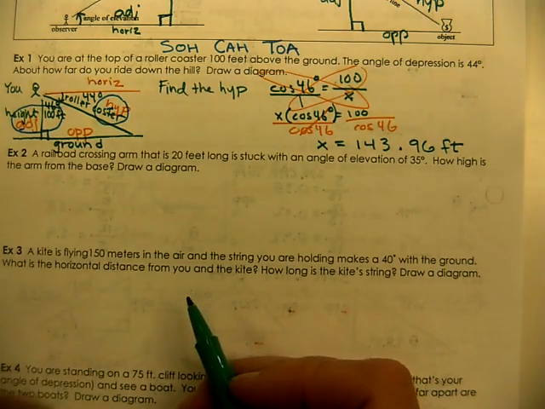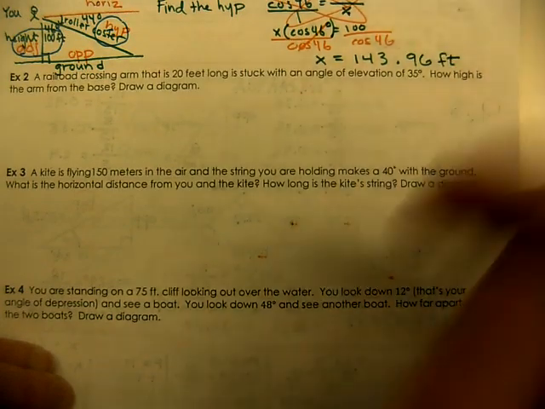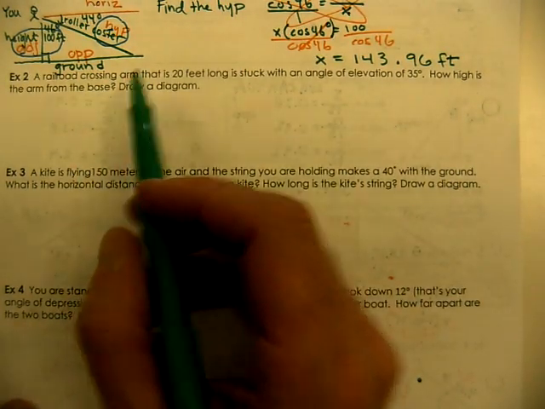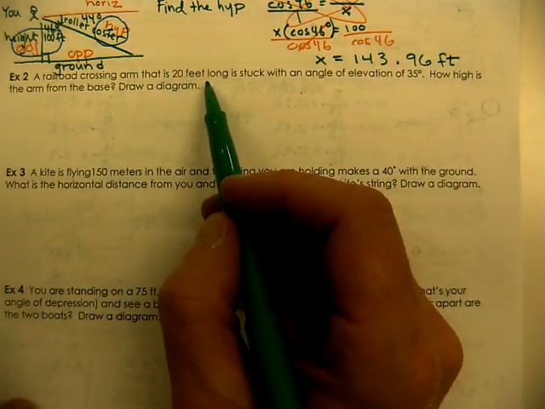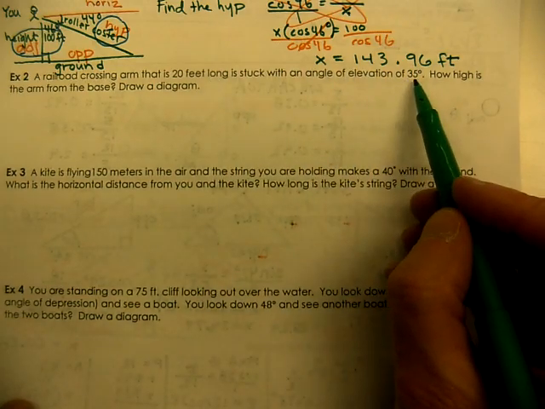Let's take a look at a couple other situations. Here in example number 2, we've got a railroad crossing arm that is 20 feet long, and it is stuck with an angle of elevation of 35 degrees.